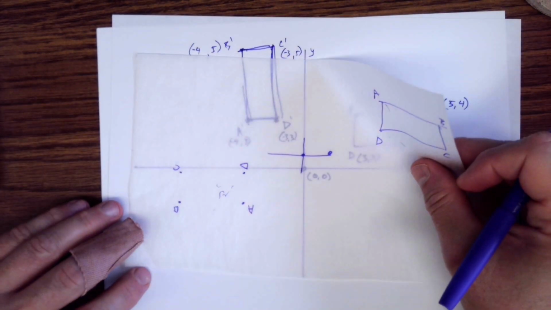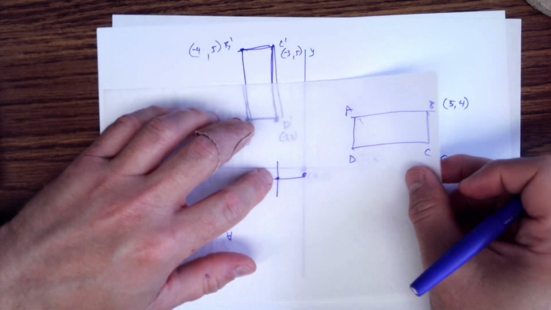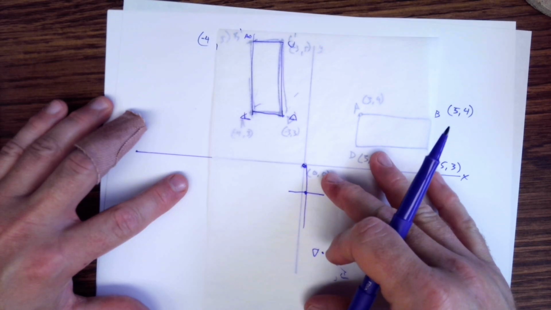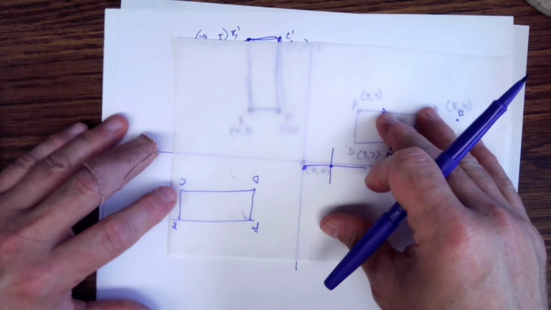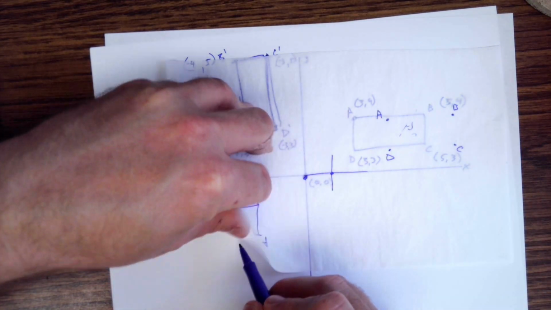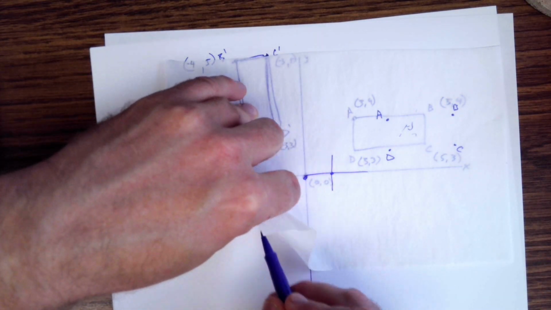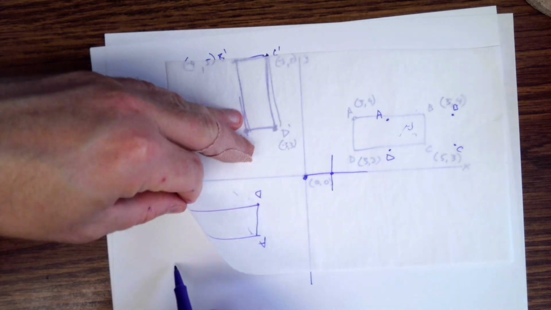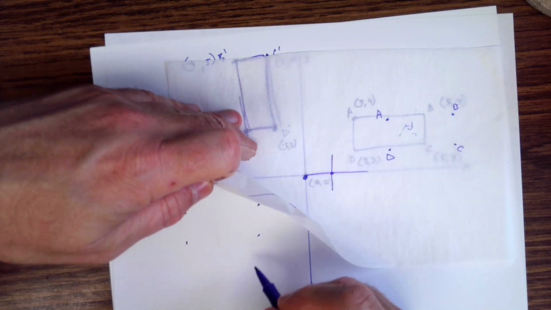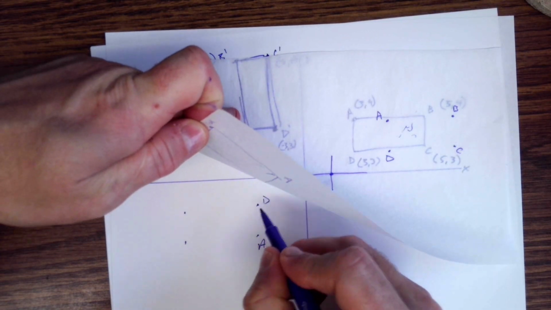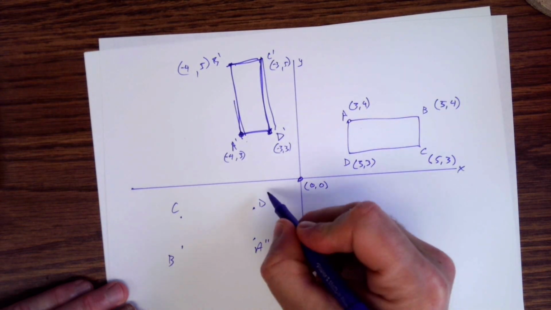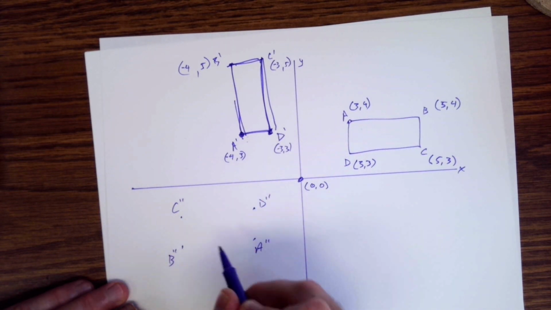So that was starting in that location and doing a single rotation. Let's do a second rotation, which puts it right here, right? So we get there, there, and there. Here's A, D, C, and B. And of course this would be double prime all the way around.